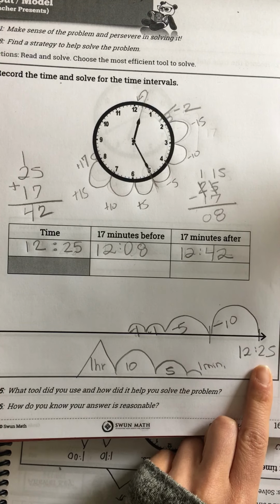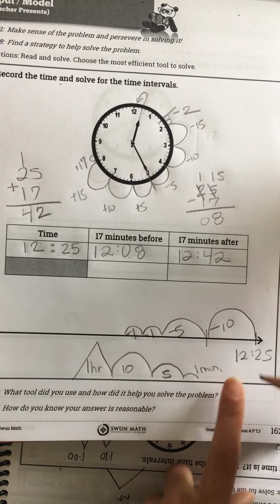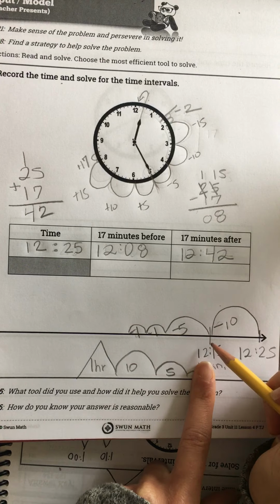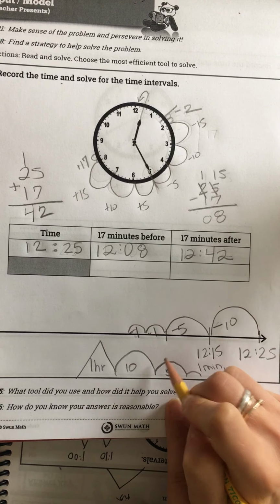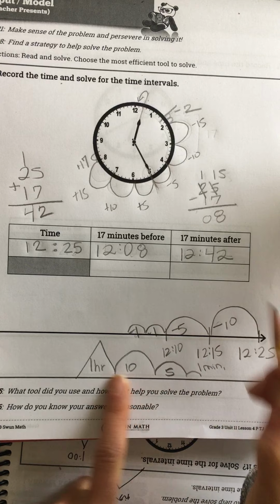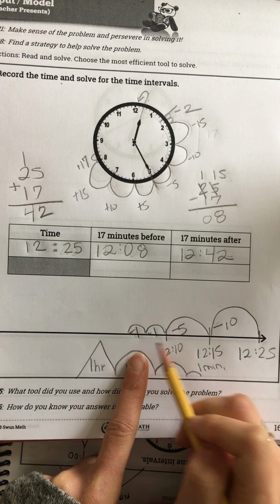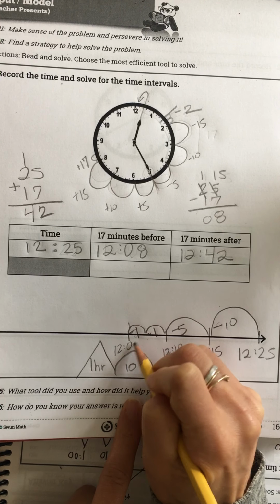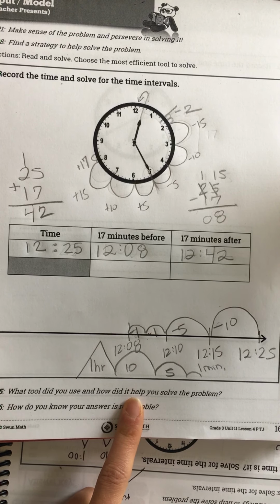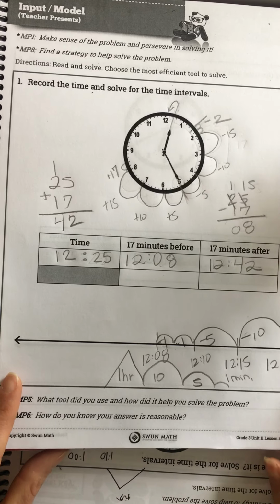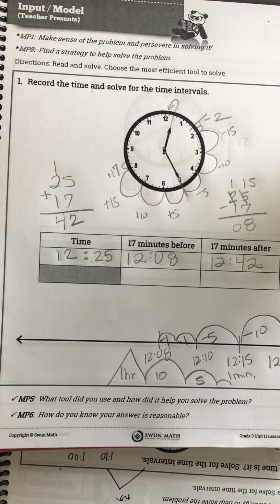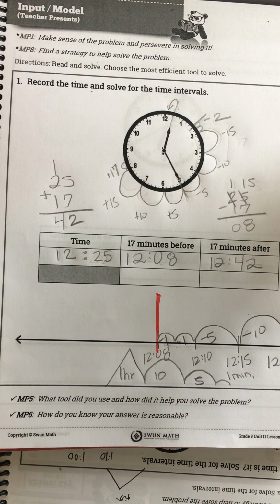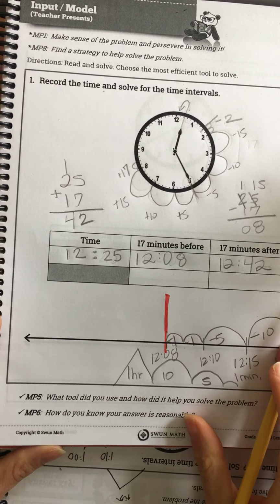So 12:25 minus 10 gets me to 12:15. 12:15 minus 5 gets me to 12:10. And 12:10 minus 1 is 12:09, and minus another is 12:08. All right, 12:08. So now I'm going to draw this line so that I can put this in half, because now I'm going to go the opposite direction, adding on 17 minutes.